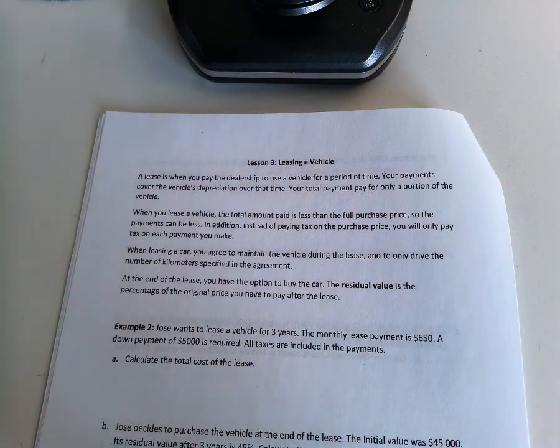In this lesson, we're going to go over leasing a vehicle. A lease is when you pay the dealership to use a vehicle for a period of time. In comparison to a loan, where your monthly payments go towards the vehicle itself, meaning that after you've paid off your loan, you own the vehicle, with a lease, it's more like you're borrowing the vehicle. So your payments cover the cost of the vehicle's depreciation over time.